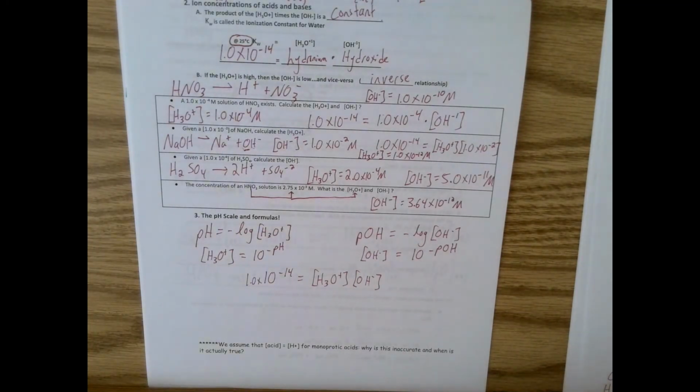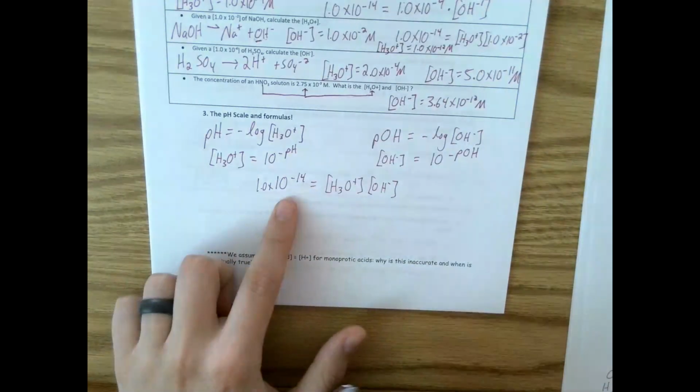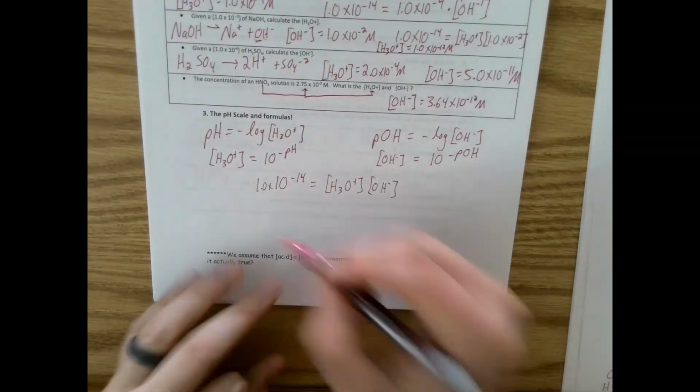Okay, so let's think about this. In math, can you add or subtract anything you want to as long as you do it to both sides? Yeah. Can you divide or multiply anything you want to as long as you do it to both sides? Right? So we're pretty much allowed to do whatever we want to as long as we uniformly do it. So if we take the negative log of each piece, the negative log of this number is going to be what? 14.